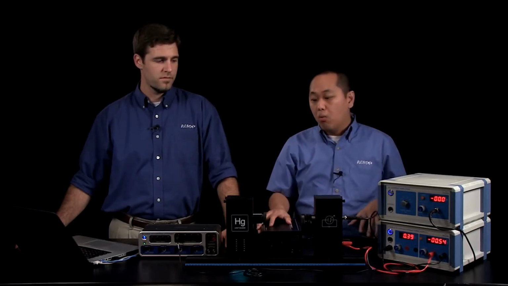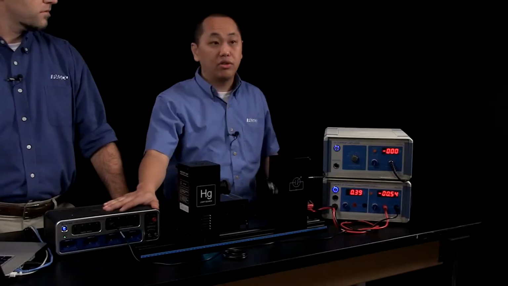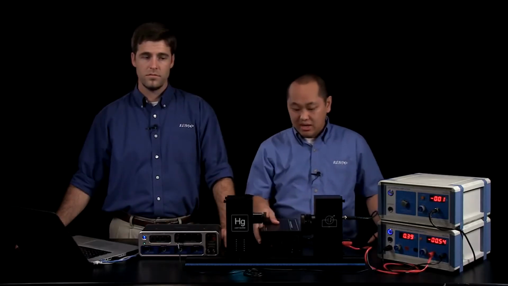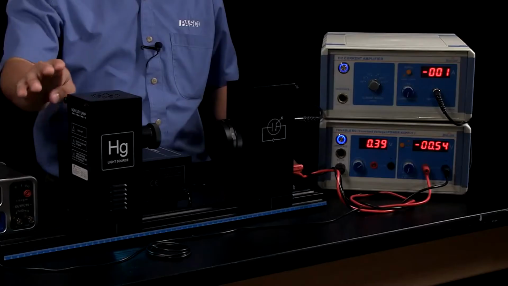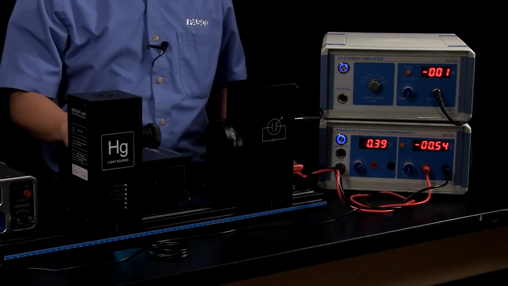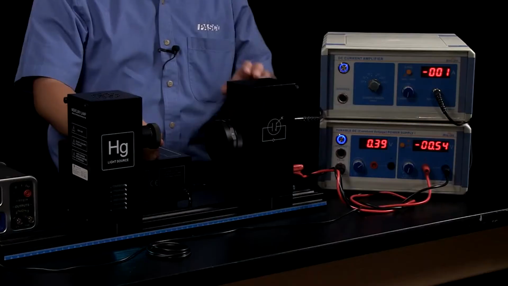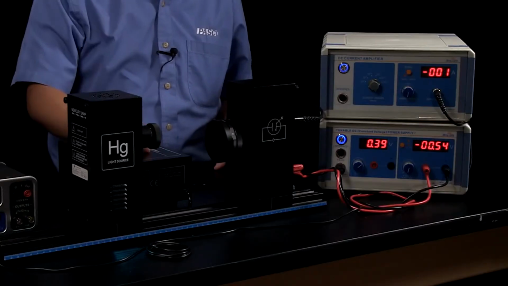And so I'm going to give a broad overview of what comes with the kit. Basically, what you see on this table is what comes with the kit, with the exception of the 850 universal interface and the laptop itself. What comes with the kit is a mercury lamp power supply. Connected to the mercury lamp power supply is a mercury lamp itself. With the mercury lamp, you have a cover that covers the opening of the lamp. Connected on the bottom, we have a guide rail that holds together the photodiode and the mercury lamp.